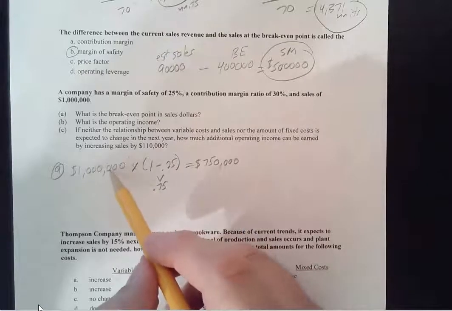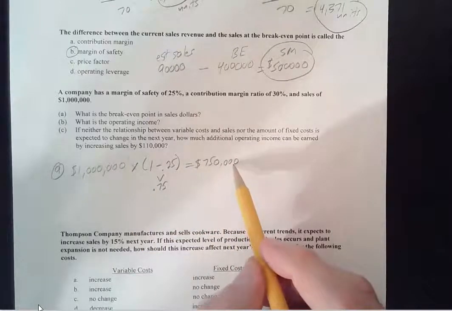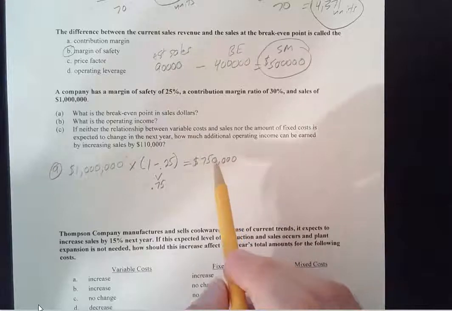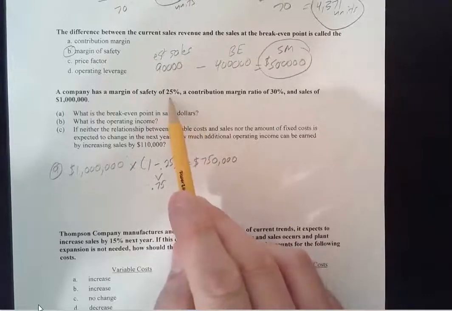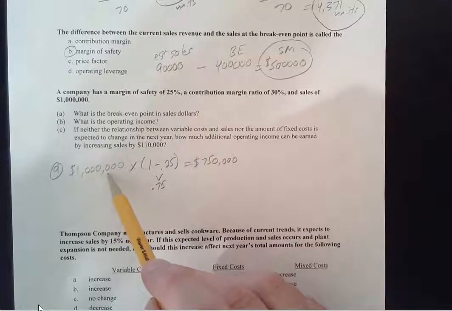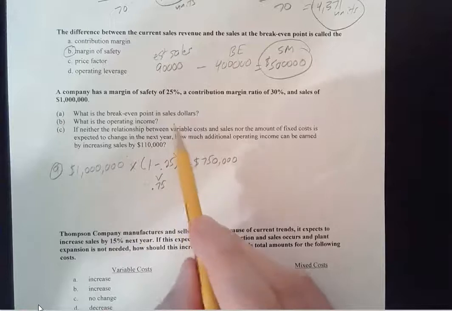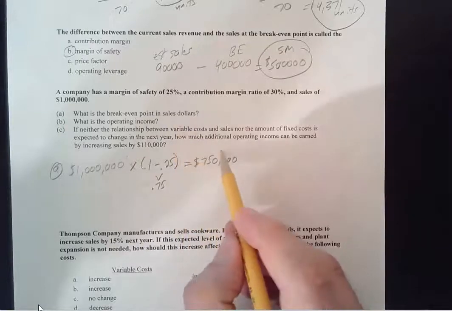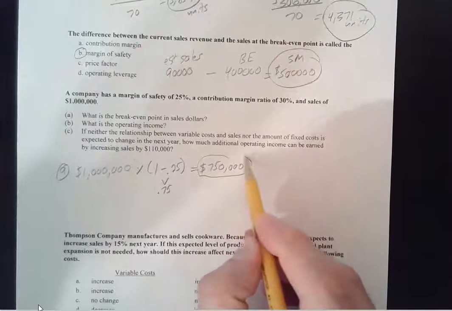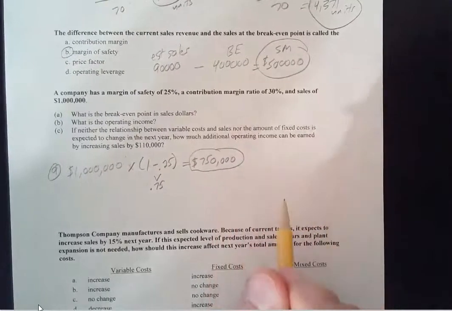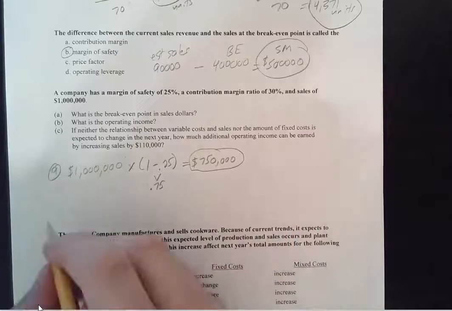And that makes sense if we think about it, because if our sales are 1 million and our break-even point is 750,000, that means there's a $250,000 spread between these two numbers, and 250,000 is 25% of 1 million. Okay, but what they're asking for is break-even point in sales dollars, and it is $750,000. Okay, let's look at B.